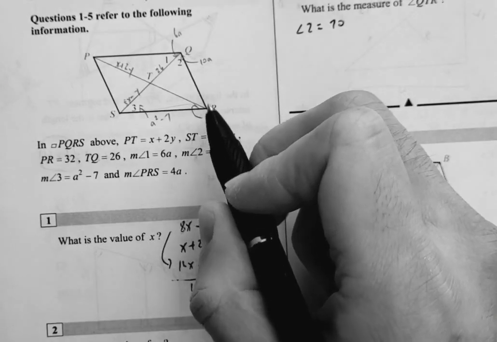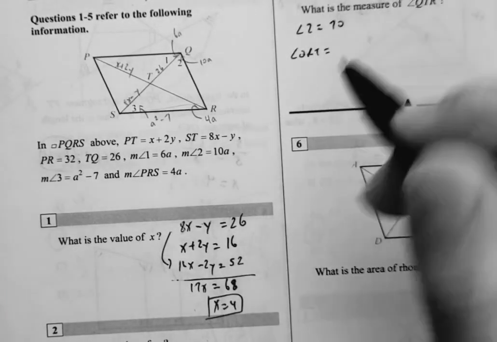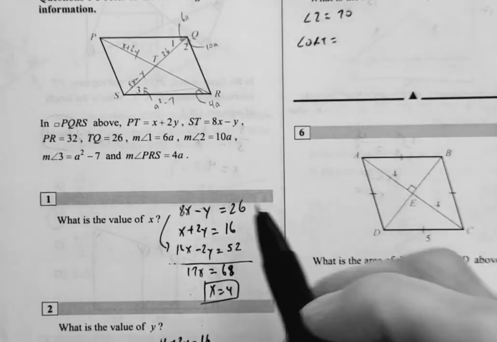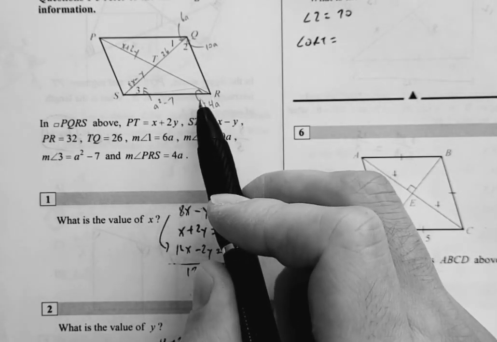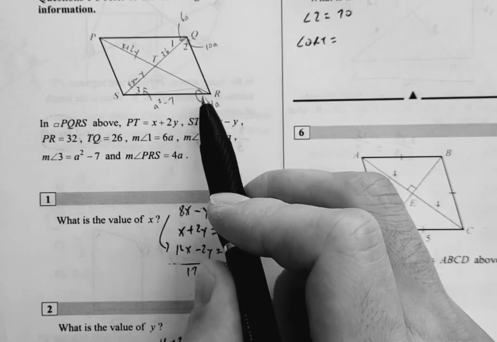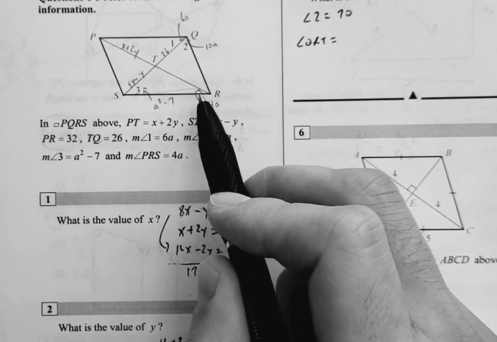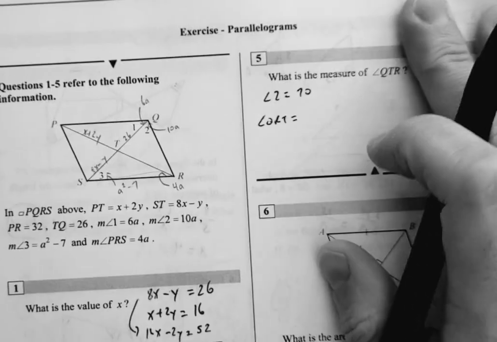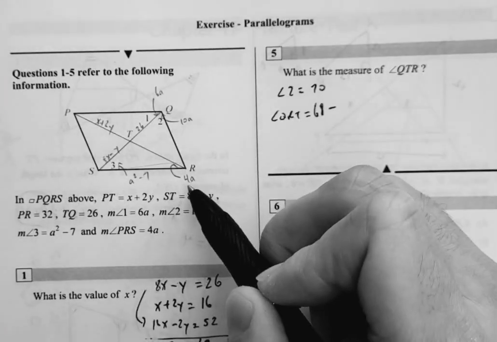And then angle QRT, do we know what this angle is? Well, we do, because we just found QRS, right? Which is 68. So 68 minus, what's 4a?